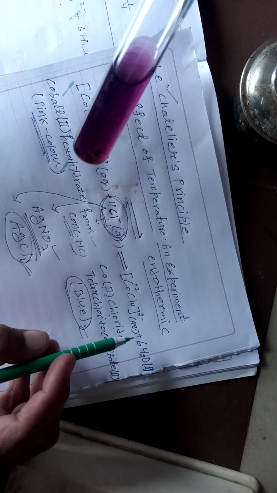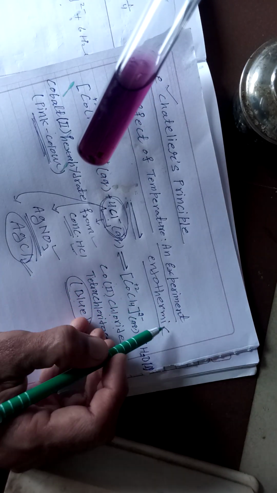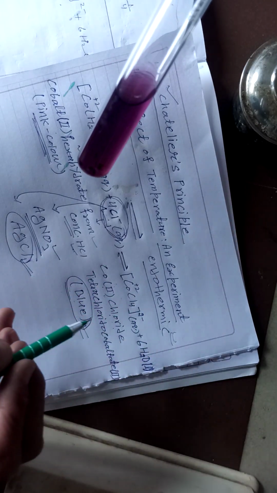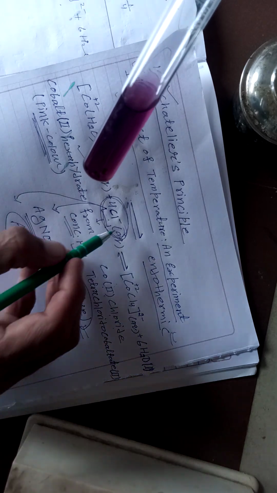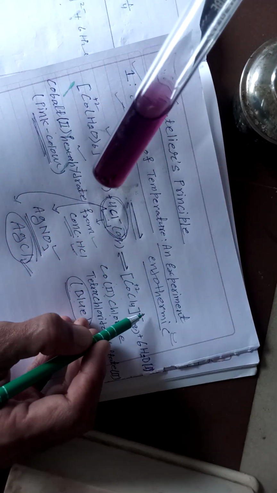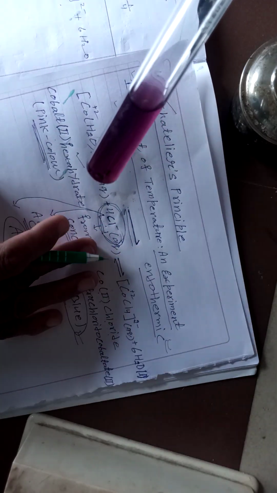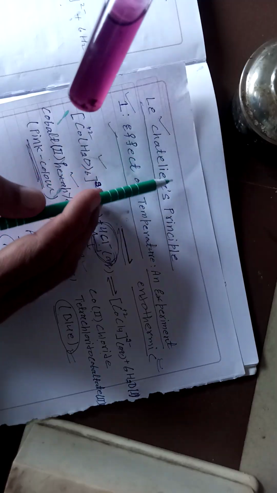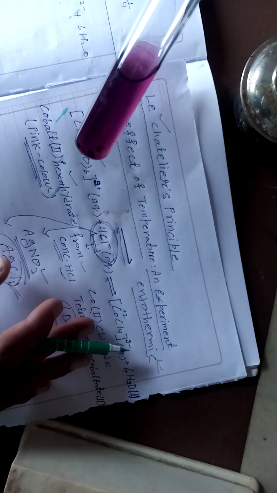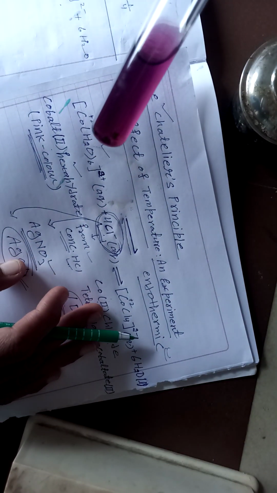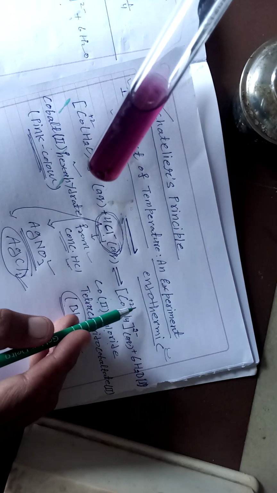Now the important point is that this reaction is endothermic. So when we heat it, the equilibrium will shift in the forward direction, because in the forward direction heat is absorbed, and according to Le Chatelier principle, the reaction shifts in the direction where heat is absorbed.